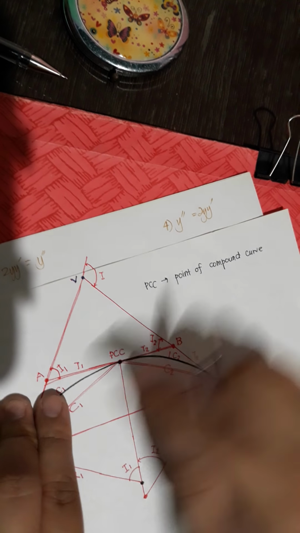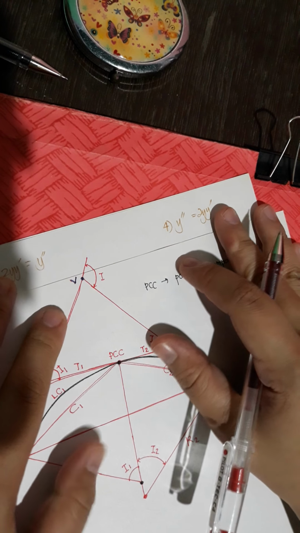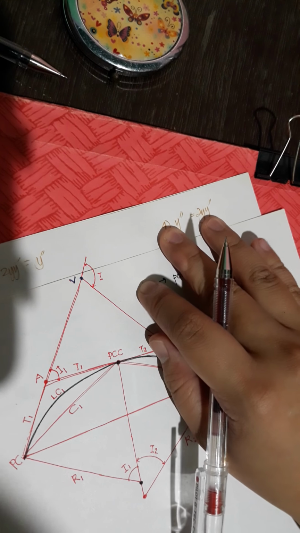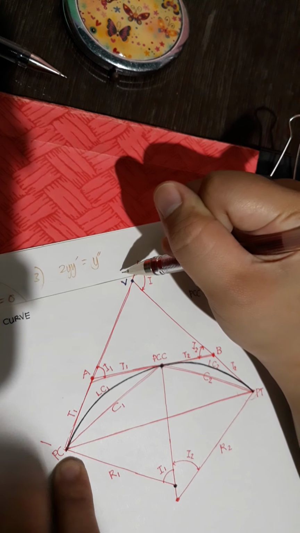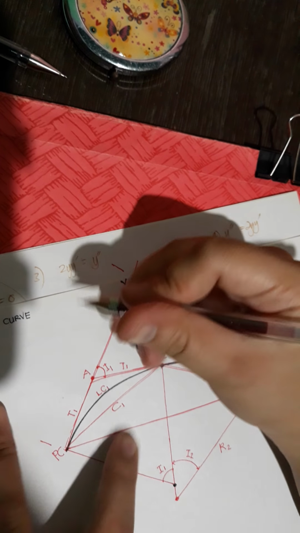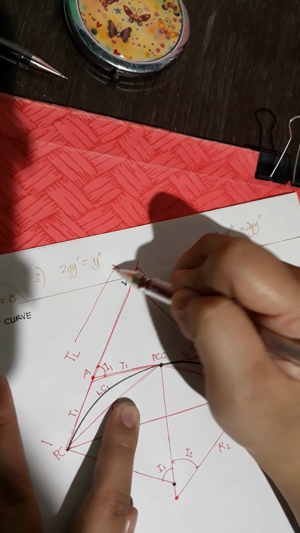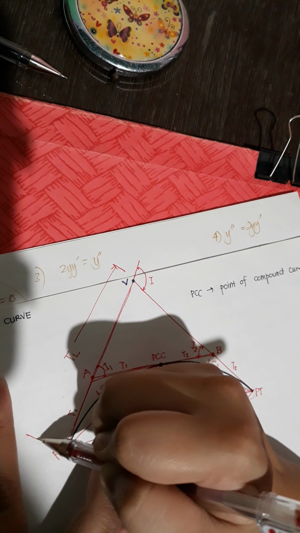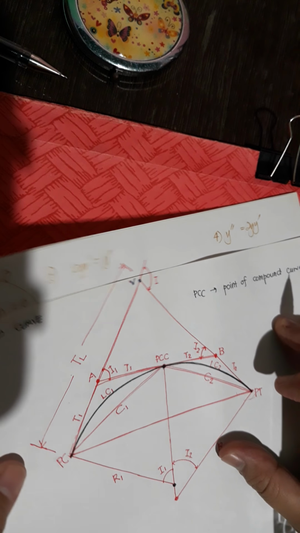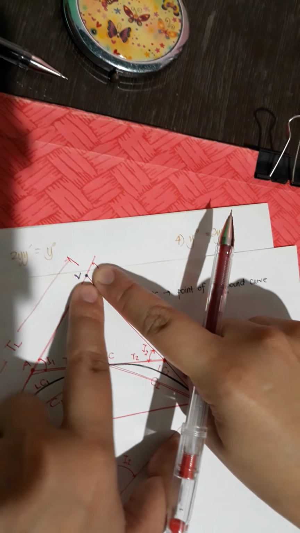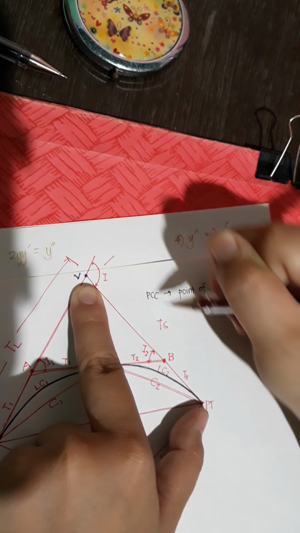So if this is I1 and this is I2 right here, if you consider this triangle, from PC to the vertex of the compound curve, this is TL. TL is the back tangent of the whole compound curve. And from the vertex of the whole compound curve to the point of curvature, let's say that is TS.